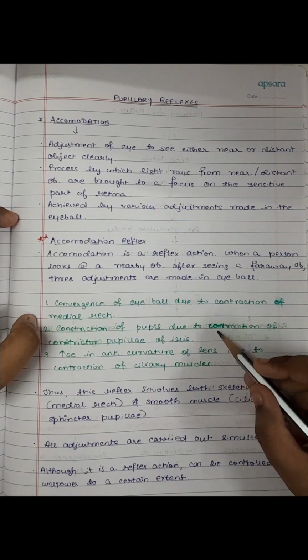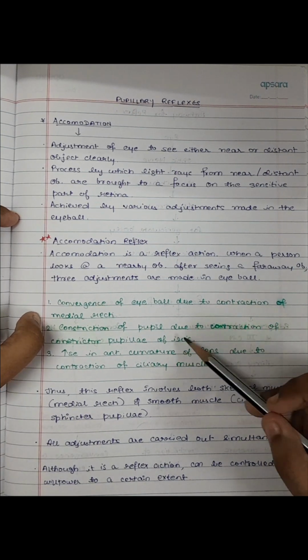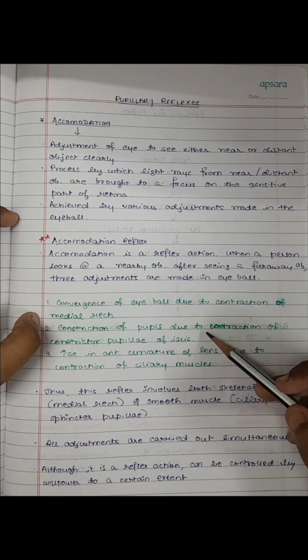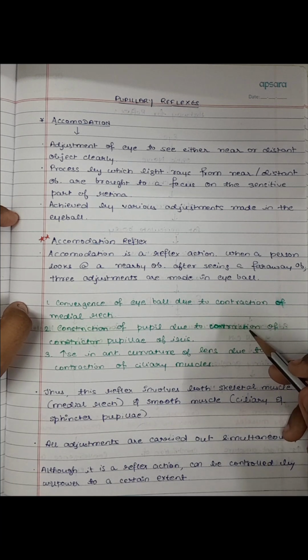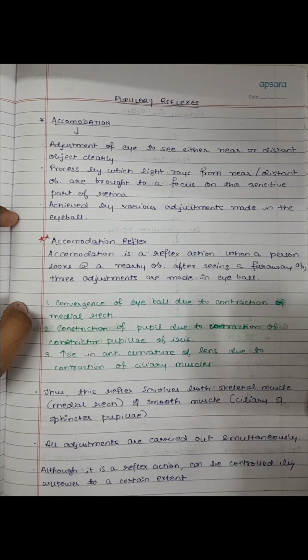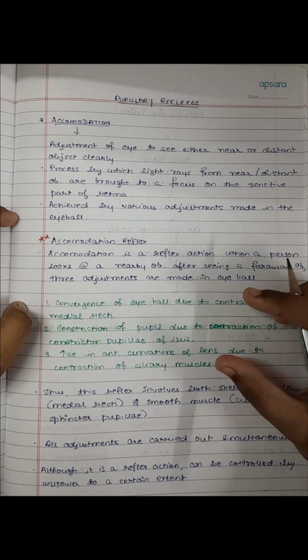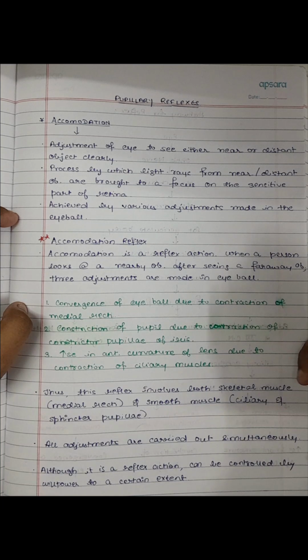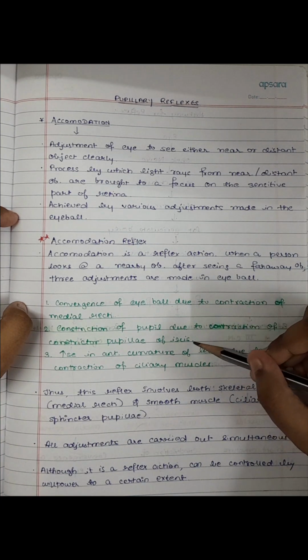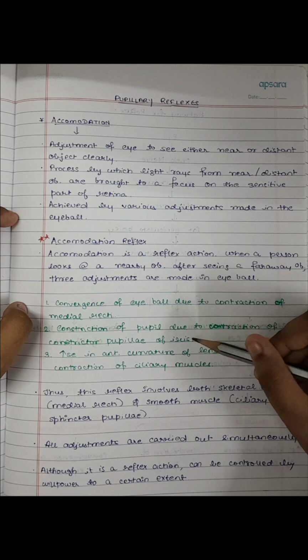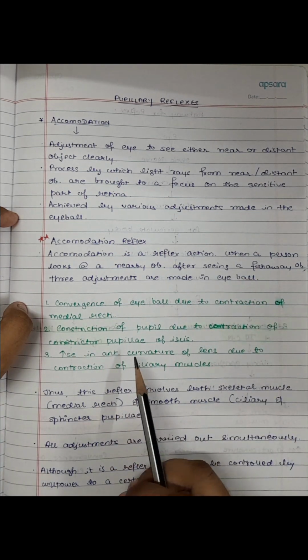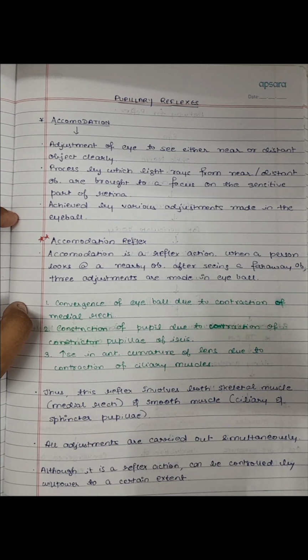Second is the constriction of the pupil due to the contraction of the constrictor pupillae of the iris. This is also something that we have learned in earlier classes. When we are looking at a distant object, the pupil will dilate, and when we're looking at a nearby object, the pupil will constrict, right? So that's what we are saying, constriction of the pupil due to contraction of the constrictor pupillae of the iris. So constrictor pupillae is, we already know what it is. It is the part that changes the size of the pupil, right?